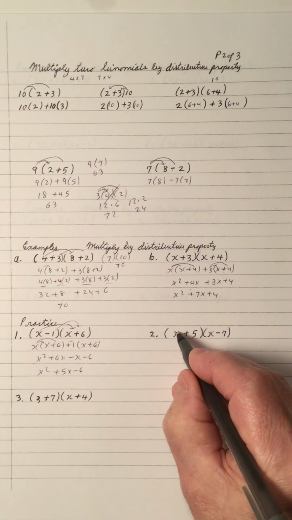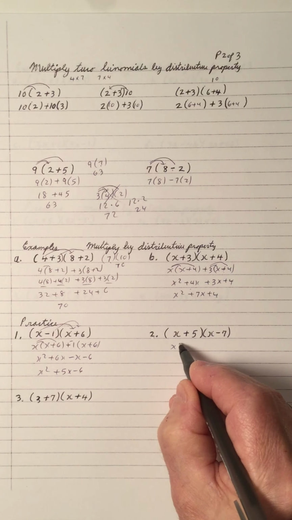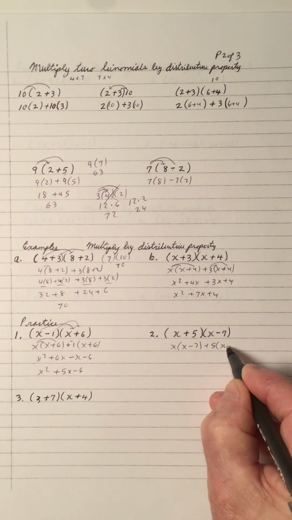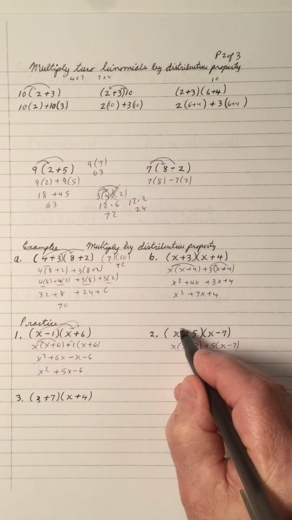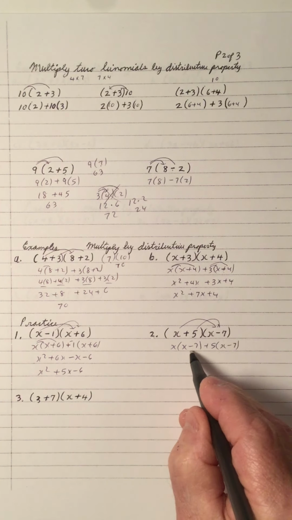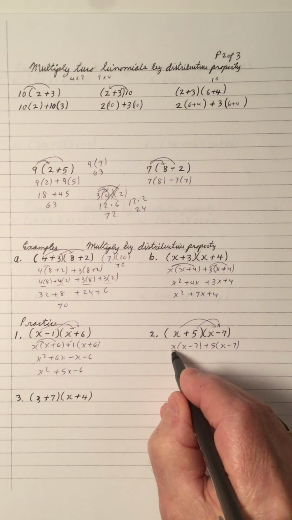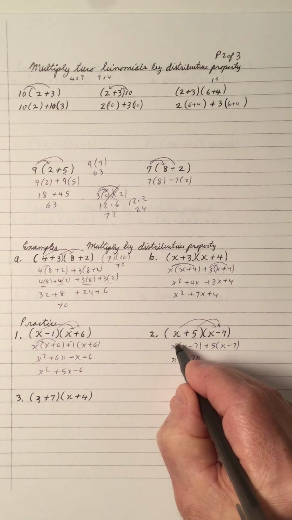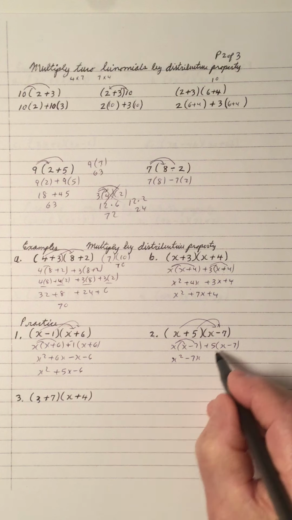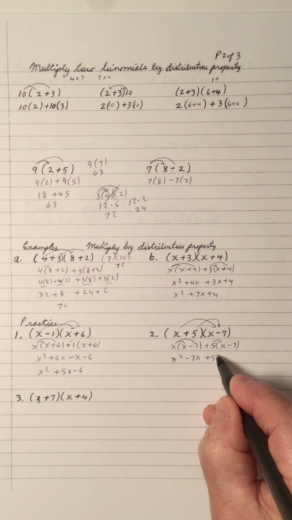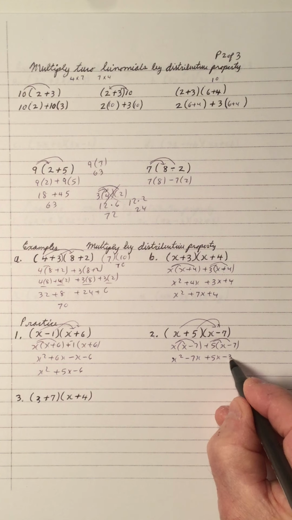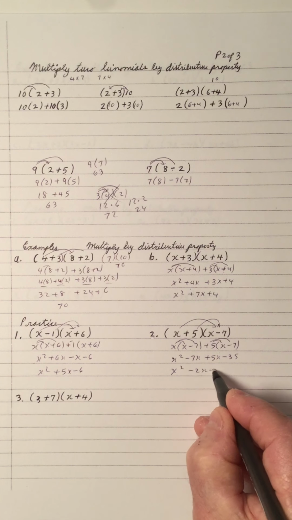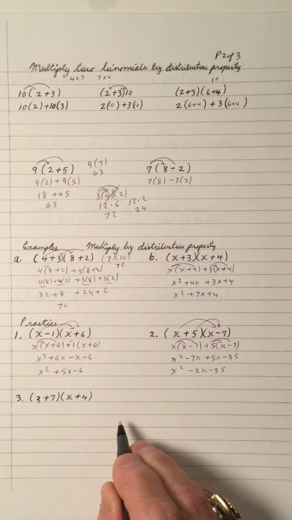Here we go again. The x is being distributed into both of these. X times x minus 7 and plus 5 times x minus 7. So notice the x is being distributed into both of these and then the 5. There it is. Now we multiply again. X times x is x squared. X times negative 7, negative 7x. 5 times x, 5x. 5 times negative 7, negative 35. And add up the like terms, negative 2x. We can only add these two because they're the like terms.